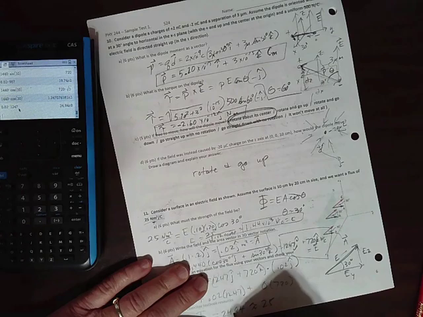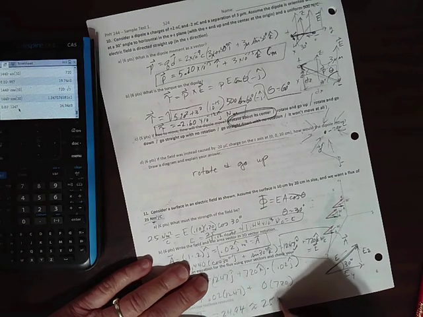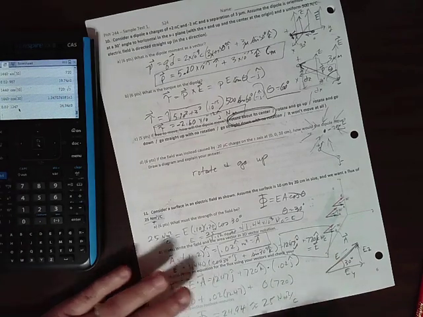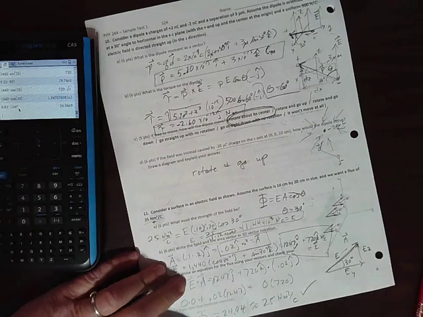We got rounding errors happening. Newton meters squared per coulomb. So we'll say good enough.